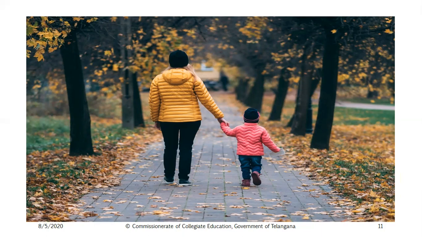And let's form another sentence here, looking at the picture. The woman is walking her child. What is the woman walking? Her child. So here, the verb walking has an object. The child is the object here. So here walking is transitive.